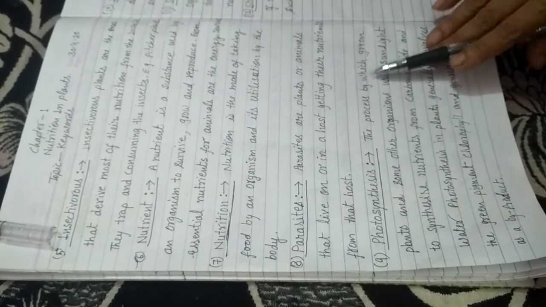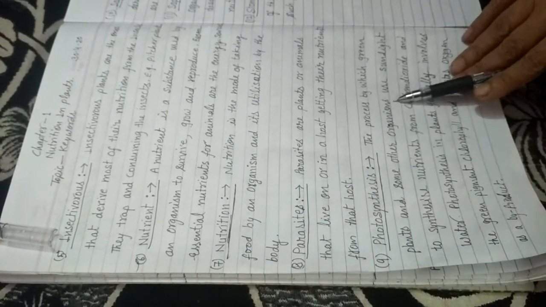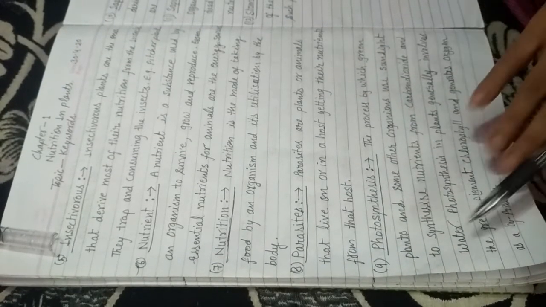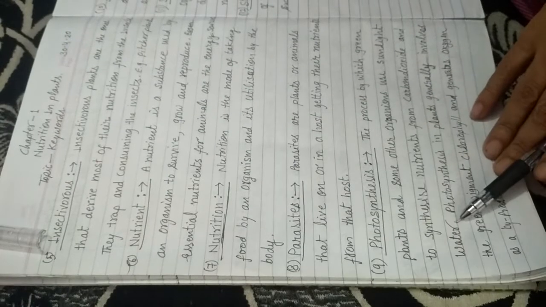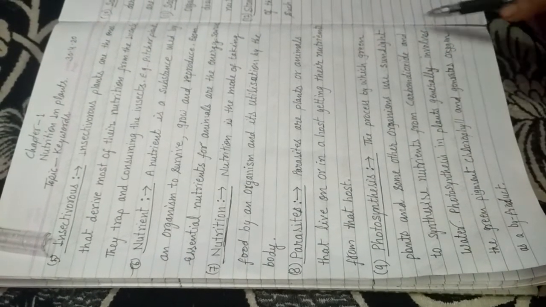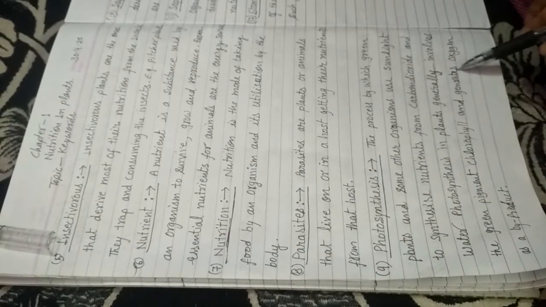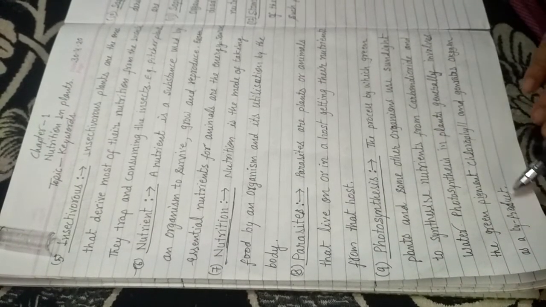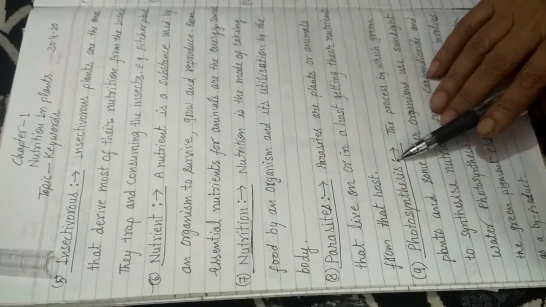The process by which green plants and some other organisms use sunlight to synthesize nutrients from carbon dioxide and water. Photosynthesis in plants generally involves the green pigment chlorophyll and generates oxygen as a byproduct. Is it clear? Next, I am explaining again.